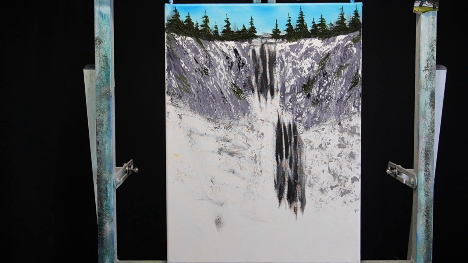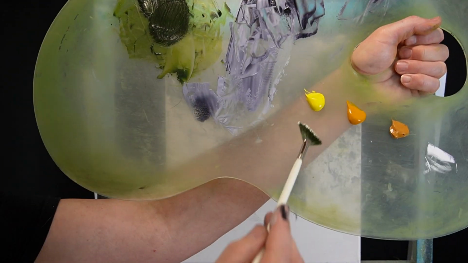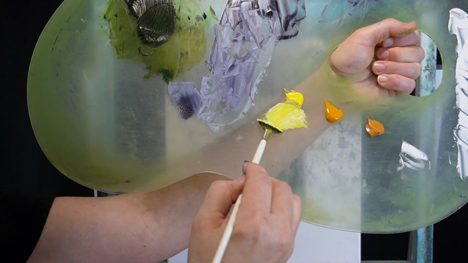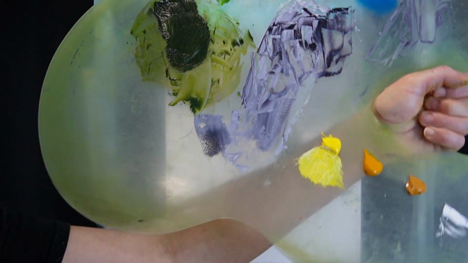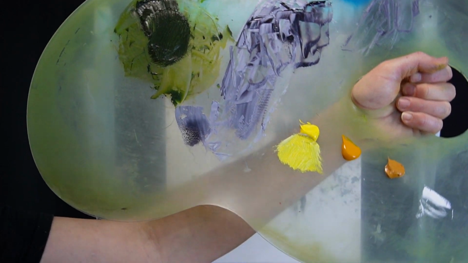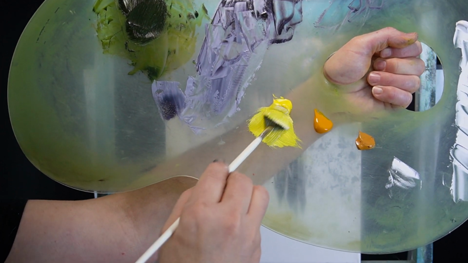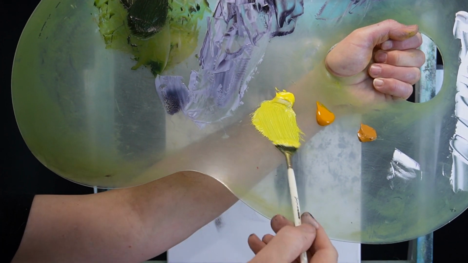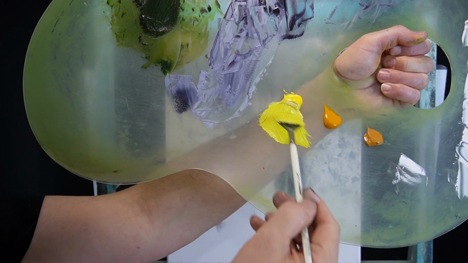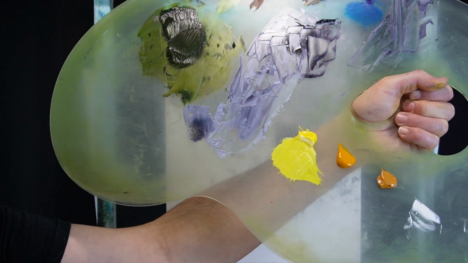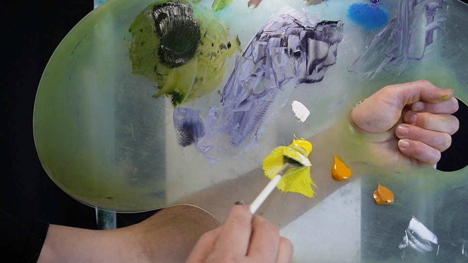So I'm going to take a little bit of the liquid white, pull a little bit of the cadmium yellow away from it. Let me come back here, get just a little bit more of the liquid white. I want to have plenty up here in my brush. It needs to be thin, but not so thin that the yellow looks chalky.